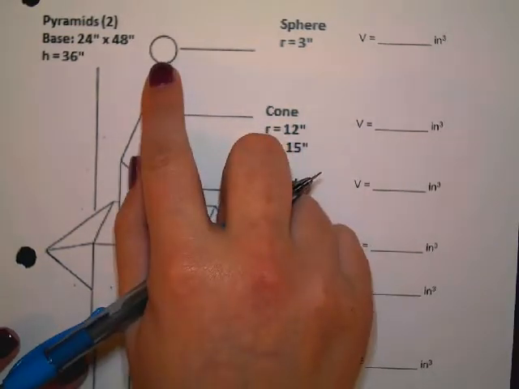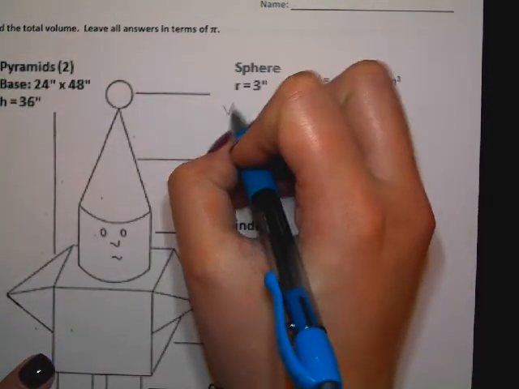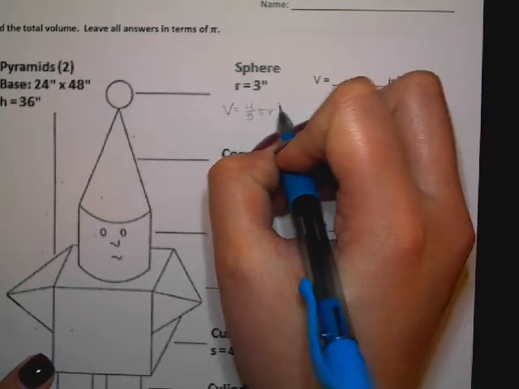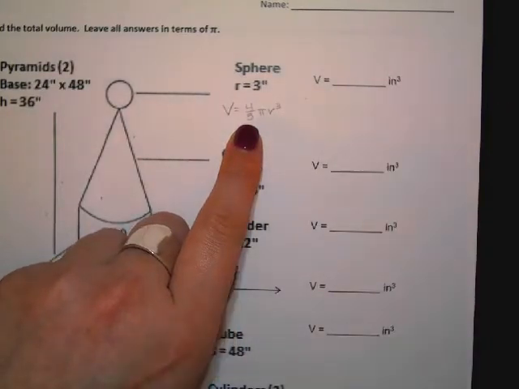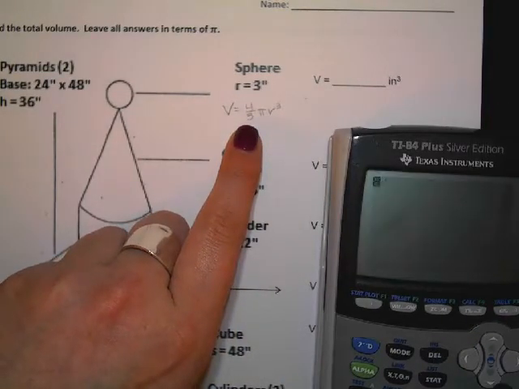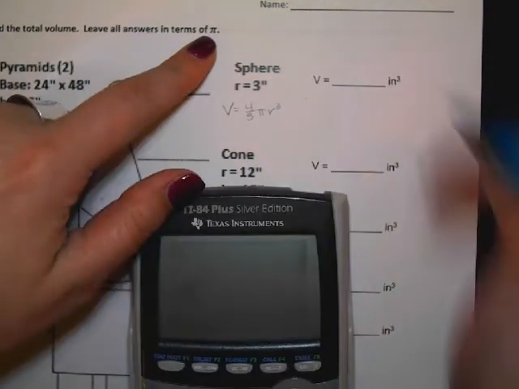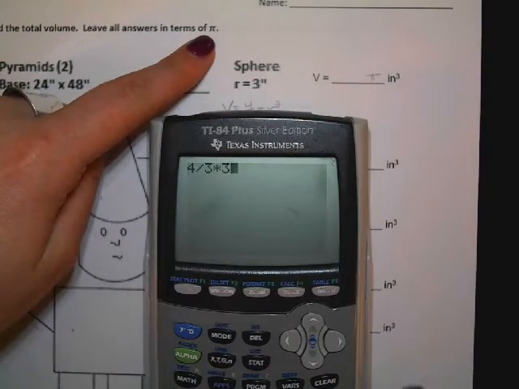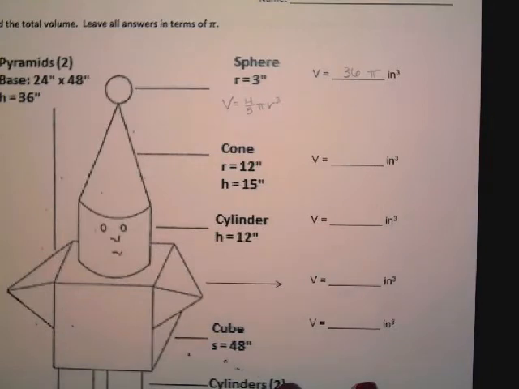So first we have a sphere right here, and we know that the volume of a sphere is 4/3 pi r cubed. To find the volume, we're going to have 4/3 times pi times 3 cubed, but the instructions say to leave everything in terms of pi, so I'm going to keep a pi right here. So I'm going to have 4/3 times 3 to the third power, which is 36. So 36 pi for the volume of the sphere.